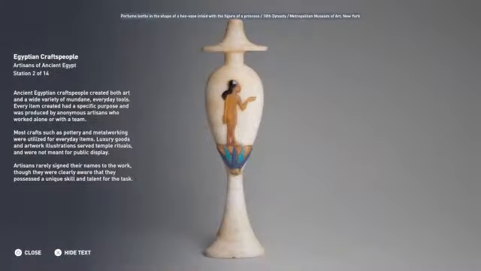And there is a perfume bottle, 18th Dynasty, Metropolitan Museum of Art in New York.